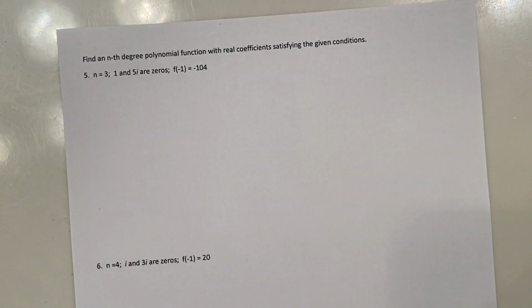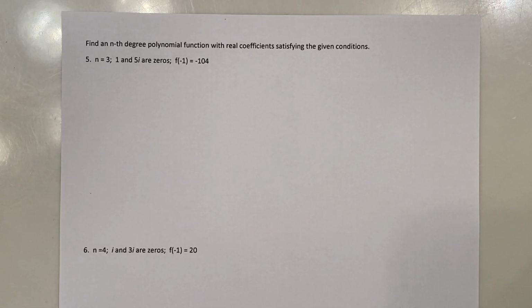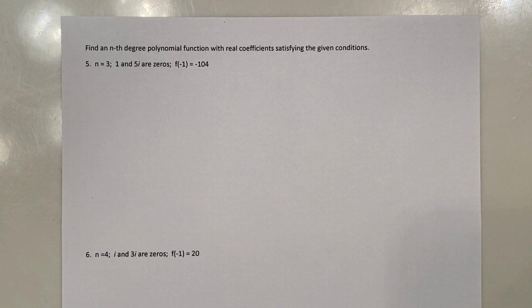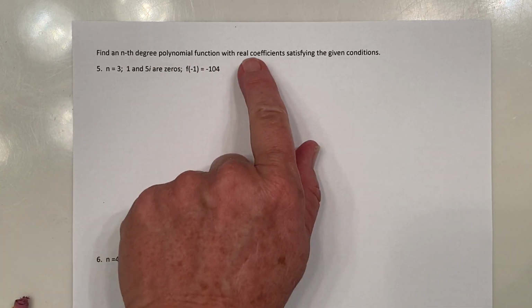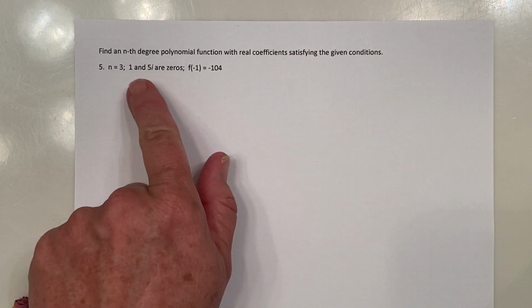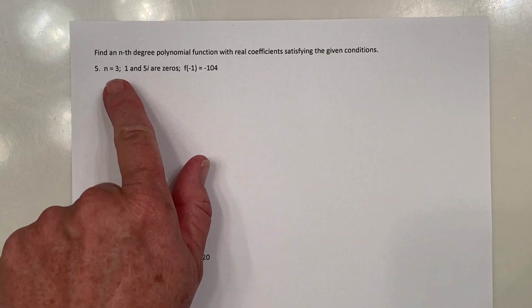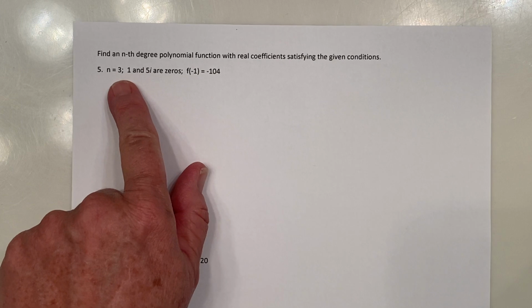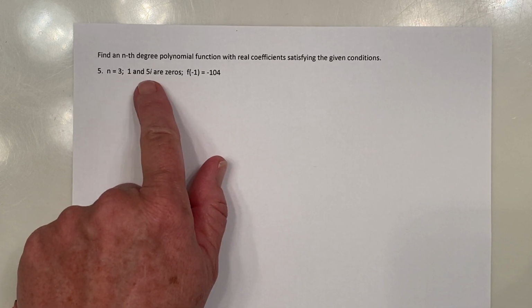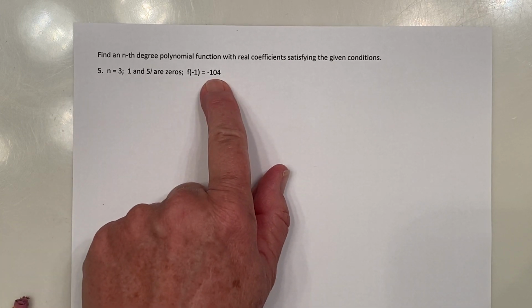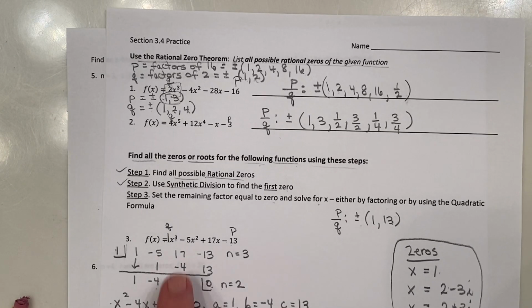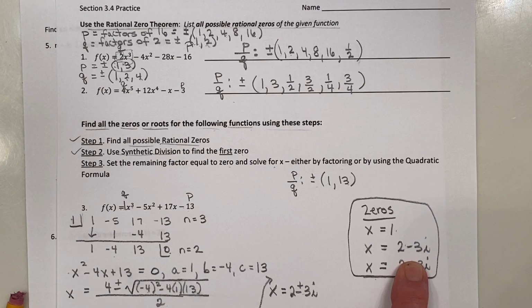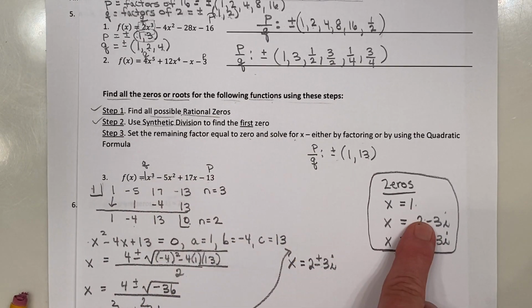Okay, continuing with more practice, there's 2 final problems. All right, find an nth degree polynomial function with real coefficients satisfying the given conditions. So the degree is 3. We want a cubic. We have 2 of the zeros here listed, and then we have this additional information. So remember, we're going back to the function. We're doing the reverse of what we did here. They're giving us this, and we have to build the equation that these are zeros of.